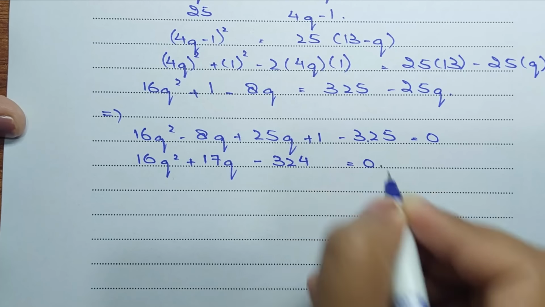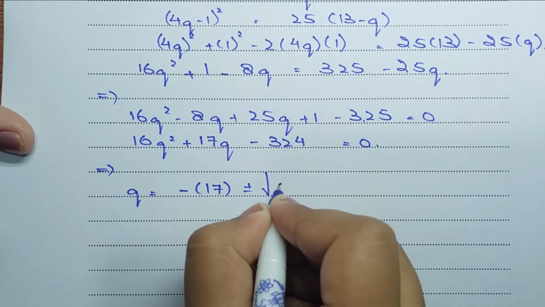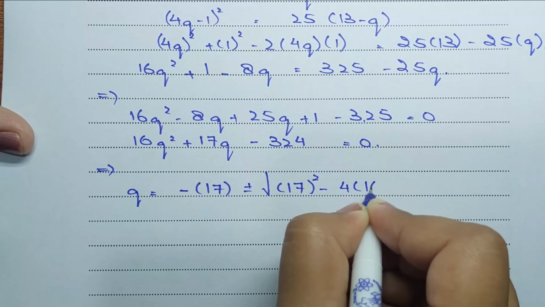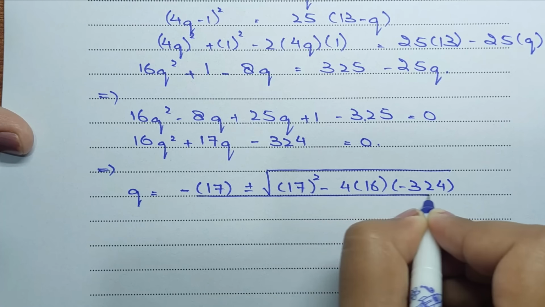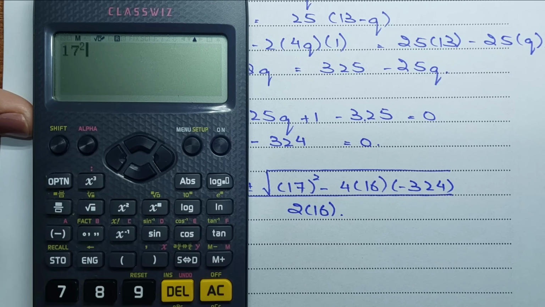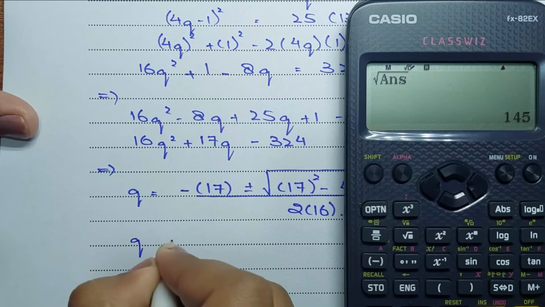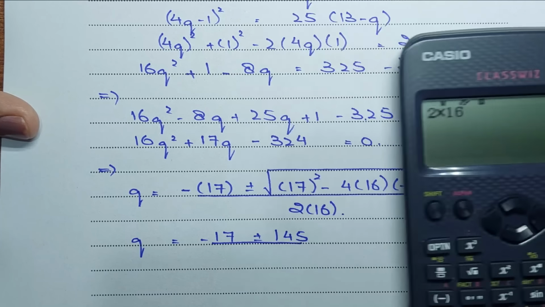Now that is a quadratic equation. We have to factorize or solve by quadratic formula. Factorization is hard, so let me solve by quadratic formula and solve for q. q is negative b plus or minus square root of b squared minus 4 times the a value times the c value, this whole divided by 2 times the a value, which is 16. Okay, let me simplify. 17 squared is 289, minus 4 times 16 times minus 324, plus 289, and the square root of the answer is this much. So q is minus 17 plus or minus 145 over 2 times 16, which is 32.